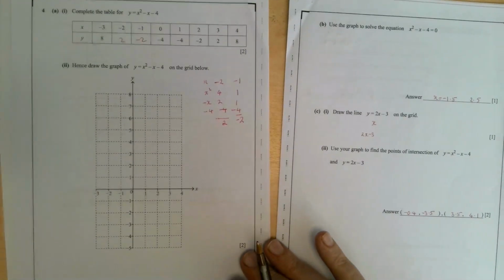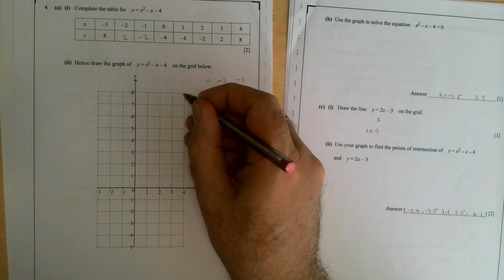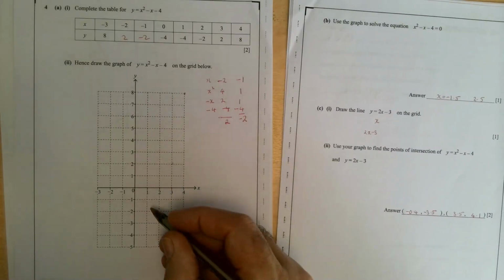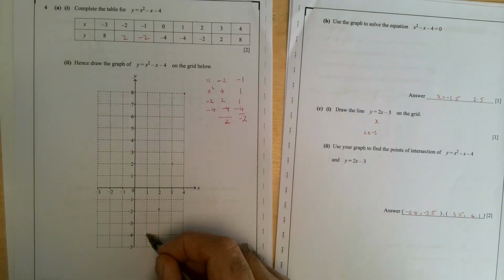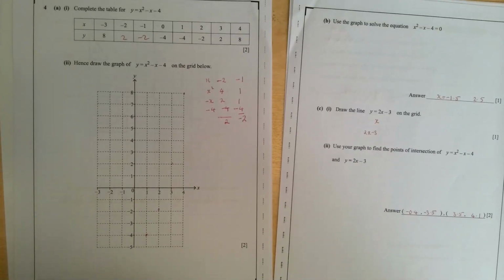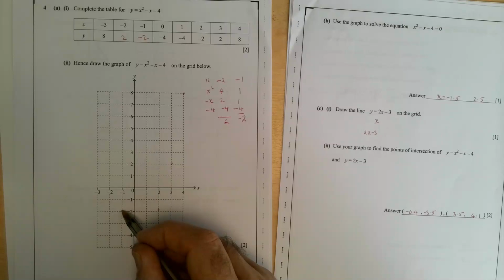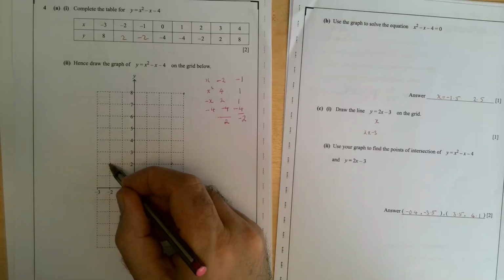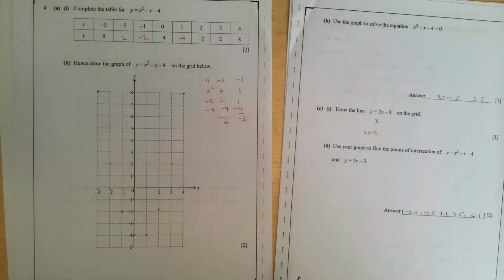So now we have to draw the graph. Now, you need to be careful. You plot the points, so 4, 8, 3, 2, 2, minus 2, 1, minus 4. Now, I'm not using a pencil here because I want you to be able to see the points getting plotted. 0, minus 4, 1, minus 2, minus 2, 2, and minus 3, 8. And we can see all those pairs have paired up.